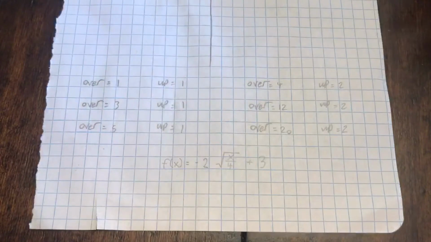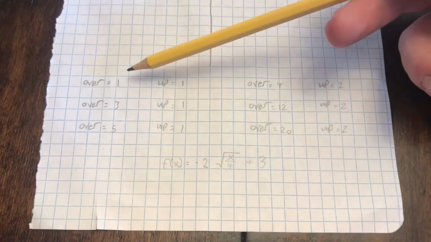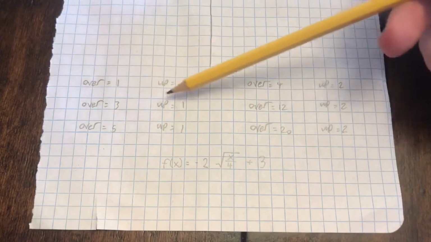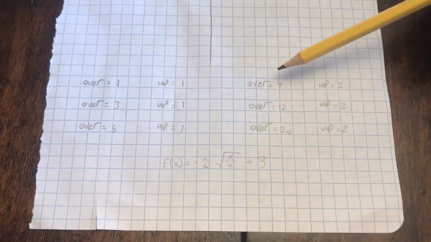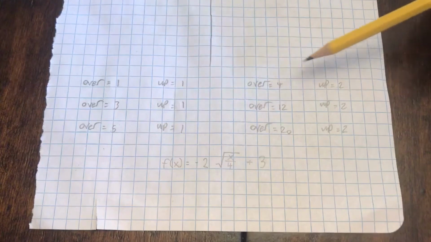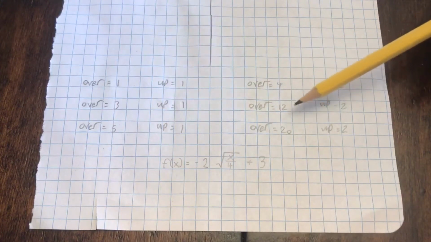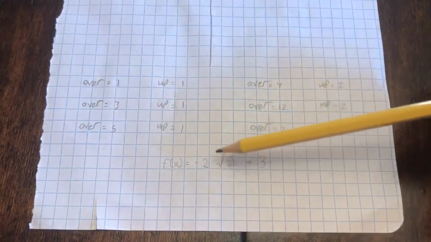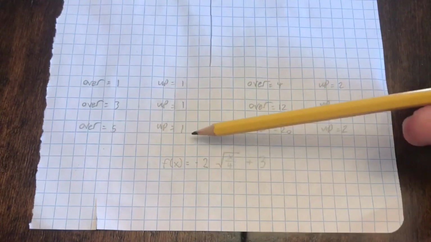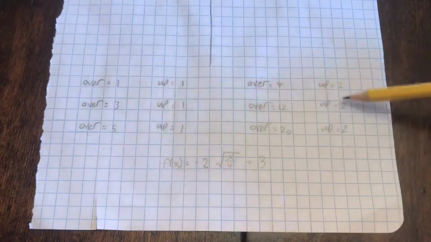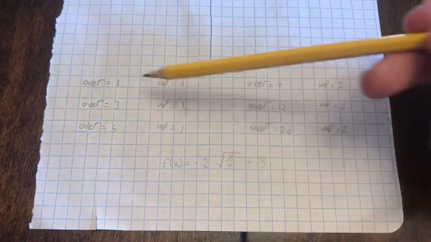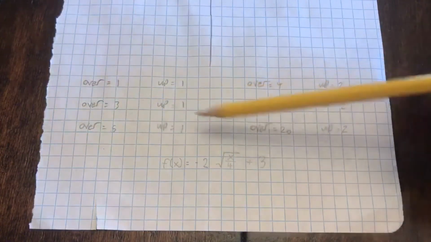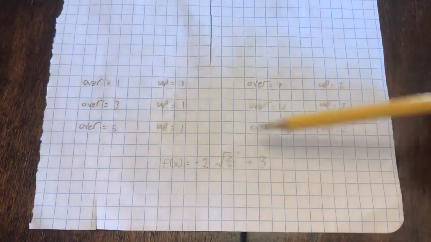In the square root function, the original overlap pattern is 1, 1, 3, 1, and 5, 1. It changes to 4, 2, 12, 2, and 20, 2. This is because of the vertical dilation: 1 times 2 is 2, 1 times 2 is 2, and 1 times 2 is 2. And the horizontal dilation: 1 times 4 is 4, 3 times 4 is 12, and 5 times 4 is 20.